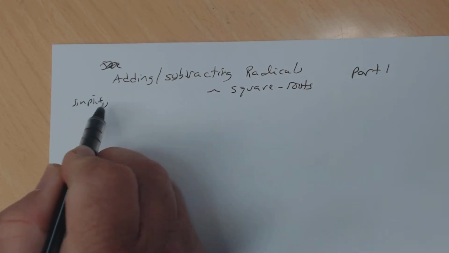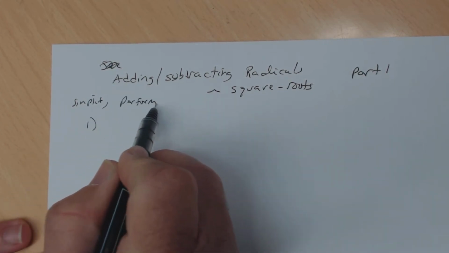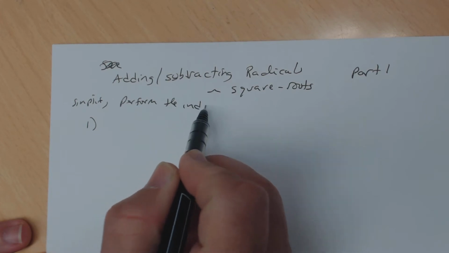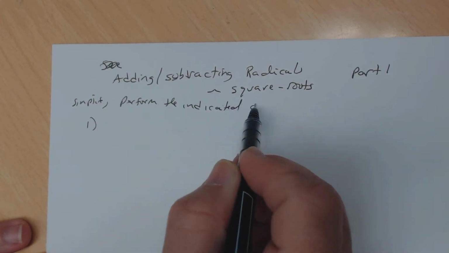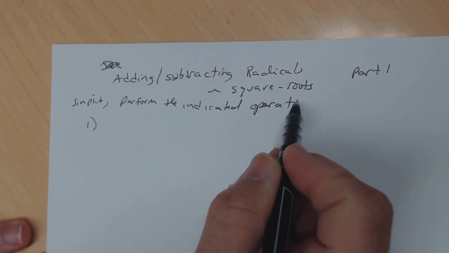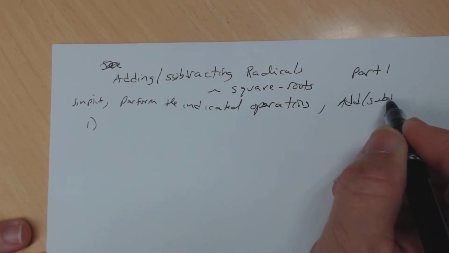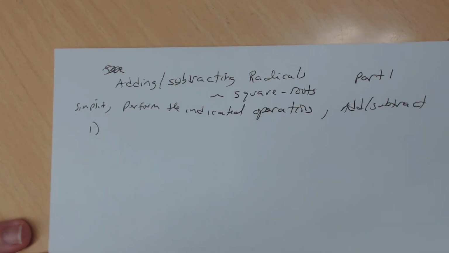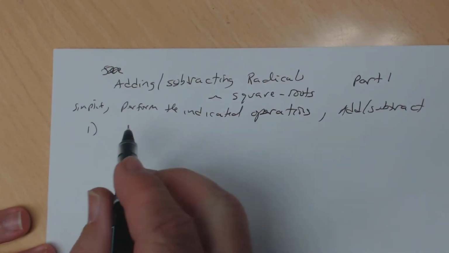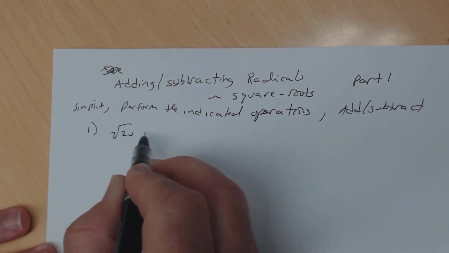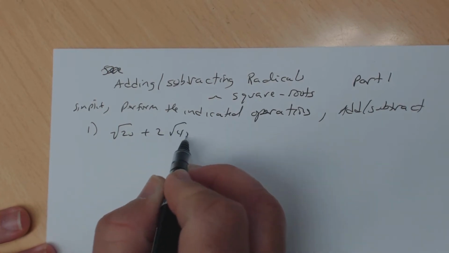So simplify, perform the indicated operations, or I could say add, subtract. All right, so all of these could be the directions. All right, number one, we have the square root of 20 plus 2 square root of 45.